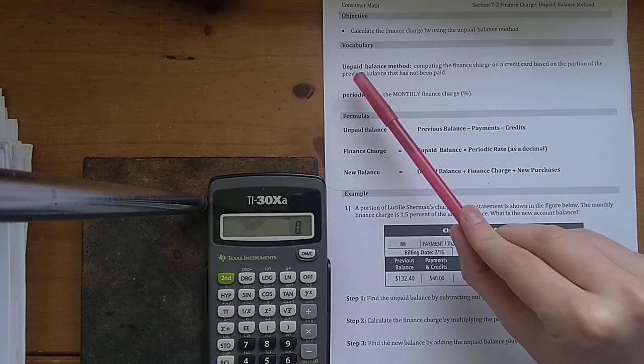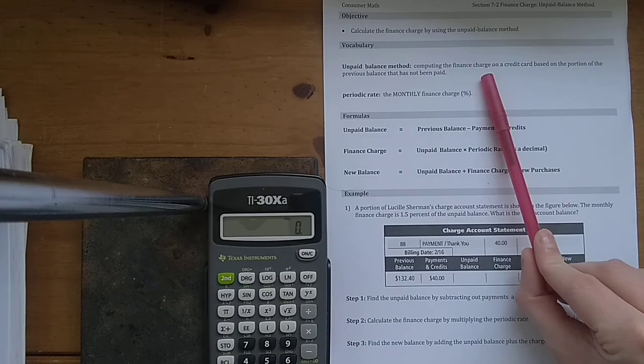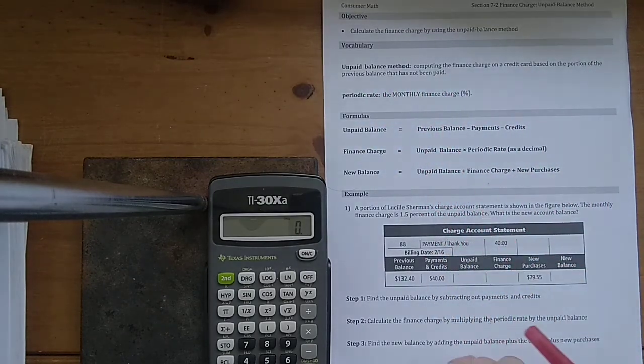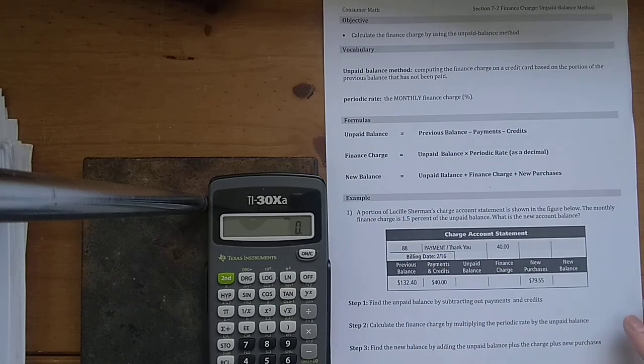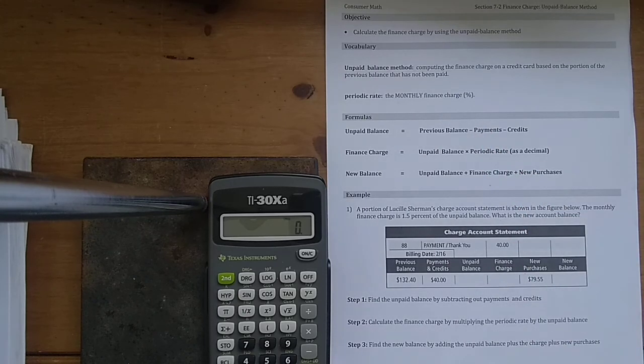What this entails, the definition of the unpaid balance method, is computing or calculating the finance charge on a credit card based on the portion of the previous balance that has not been paid. And one other term you need to know for this, and we've talked about it already, is the periodic rate. Now, the periodic rate is the monthly finance charge.